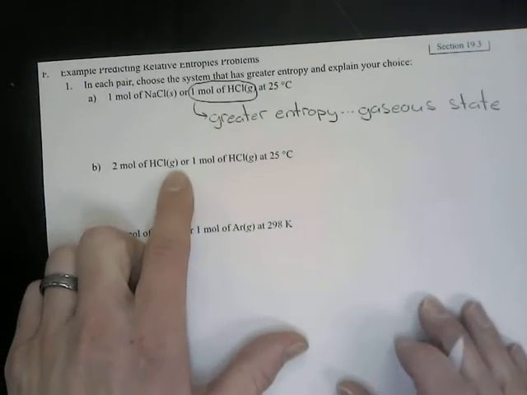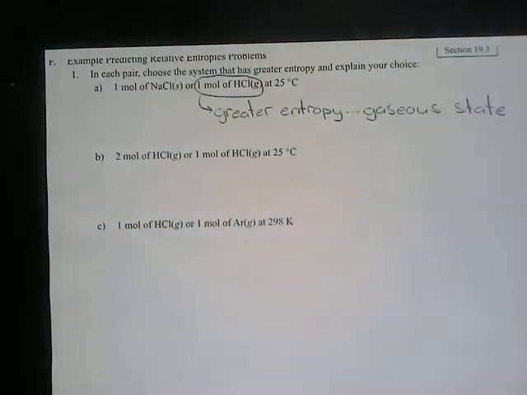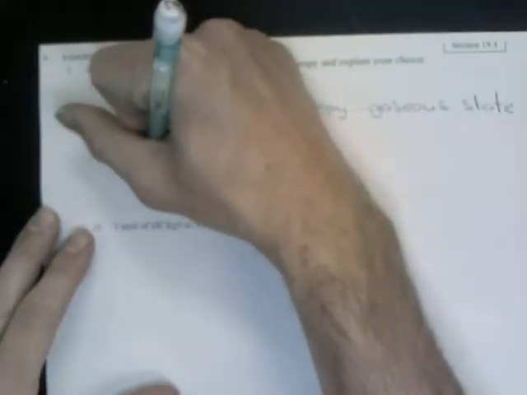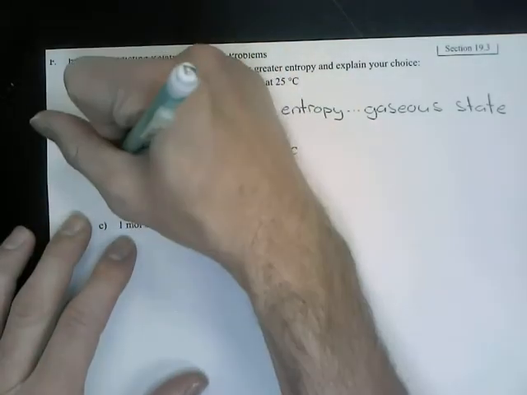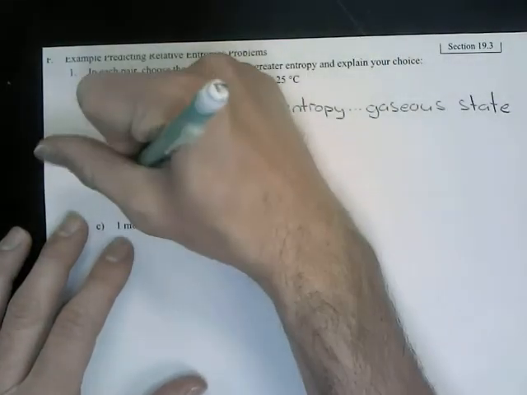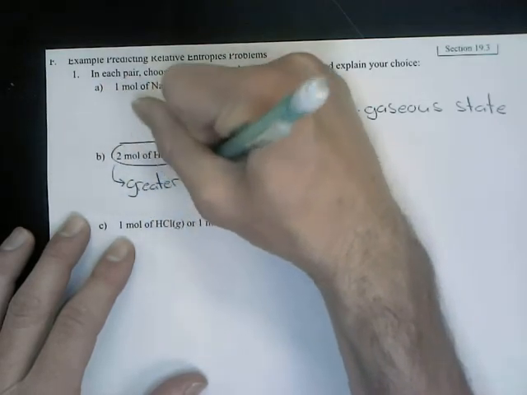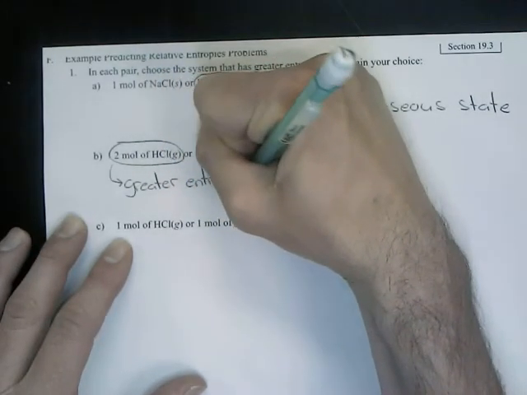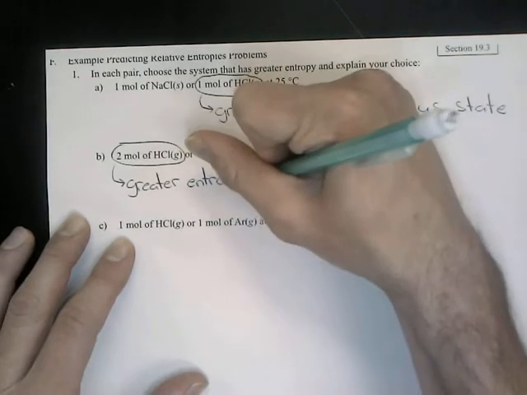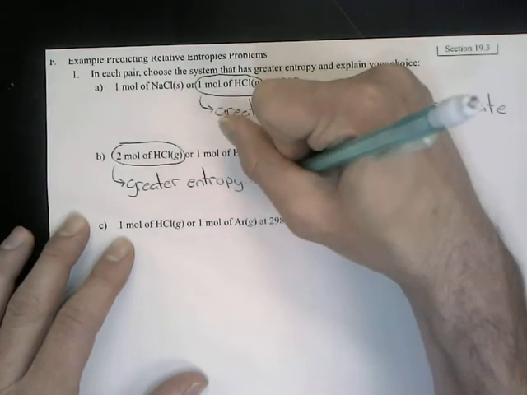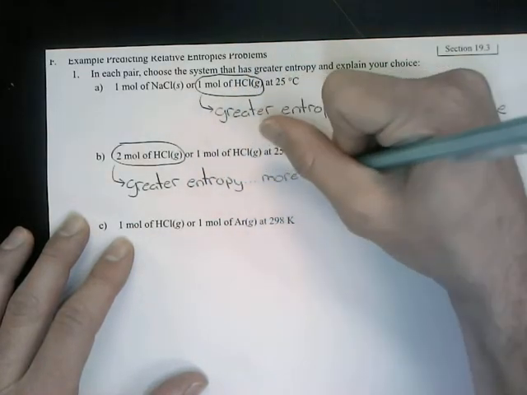Now we go down to here. Both of these things are gases. However, the thing with the most particles, which is 2 moles of HCl, is our one with greater entropy, because there are more particles.